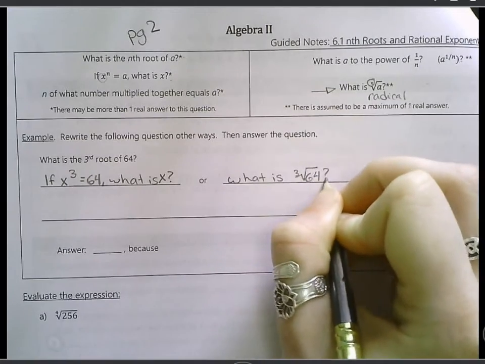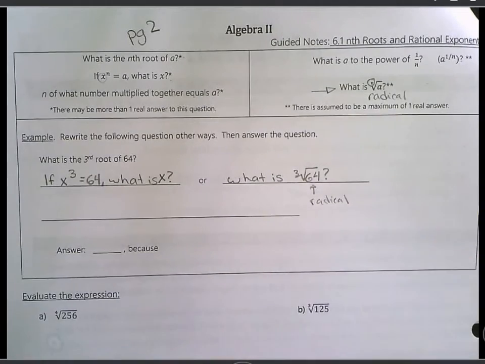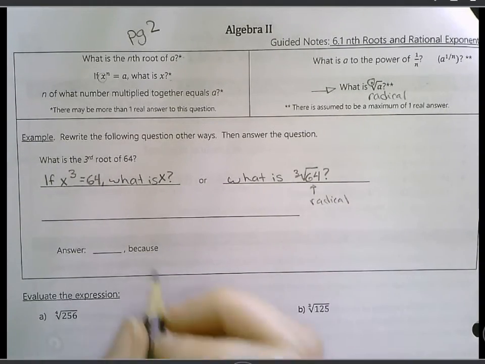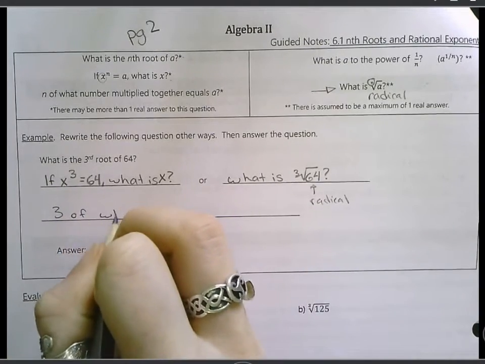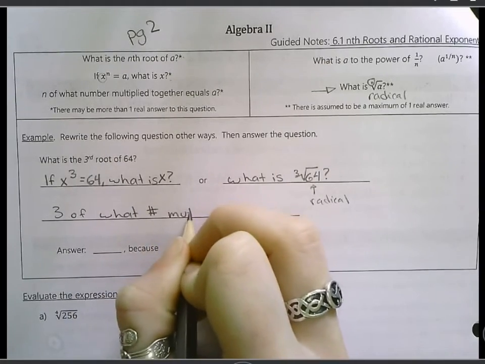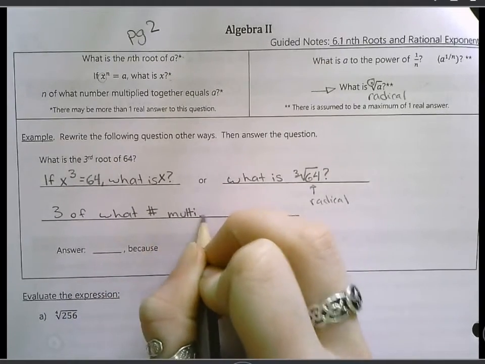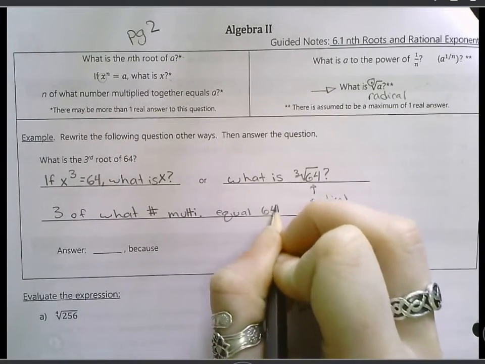We could write it using that radical form. One last way we could do this that we talked about in class was, 3 of what number multiplied equals 64.